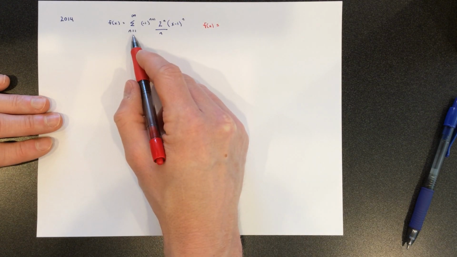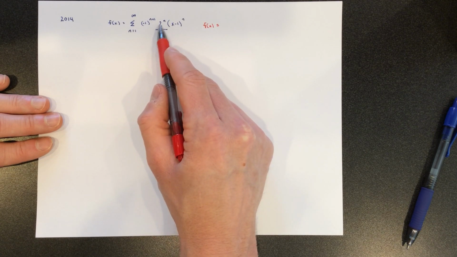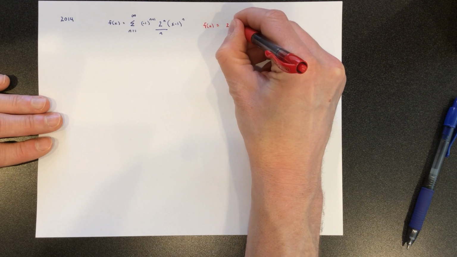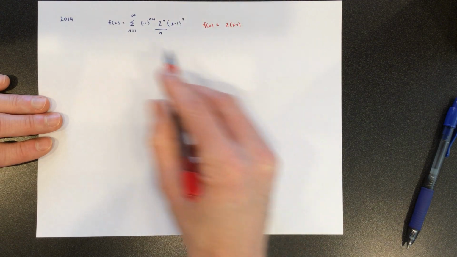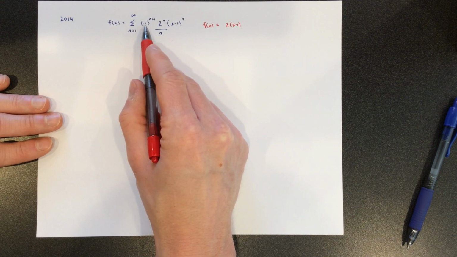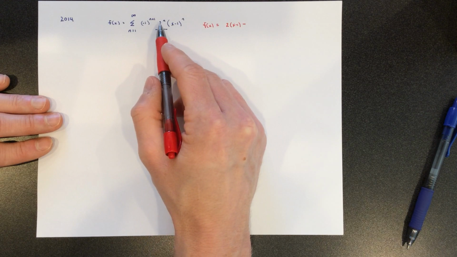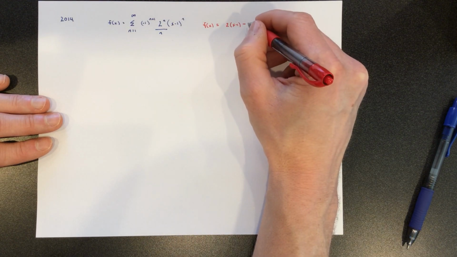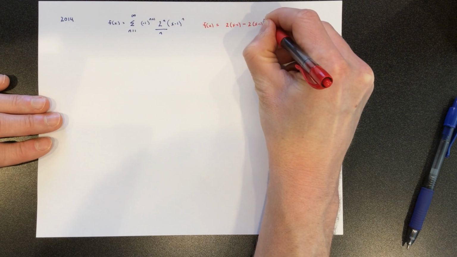So start with n equals 1. If you plug in 1, it's going to make this just a positive. It's going to make this 2 to the first over 1, which is just 2, and then you get this. So the first term is just 2 times x minus 1. Okay, now plug in n equals 2. So we're going to get a negative from this. Plug in 2, you get 2 squared over 2, and that's just a 2 times x minus 1 squared.